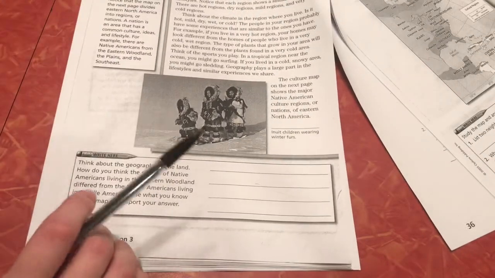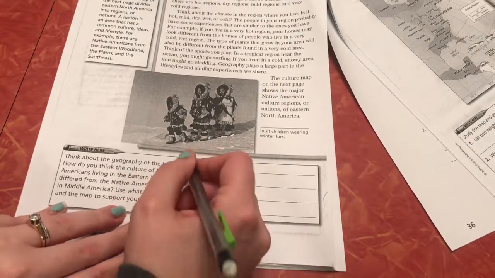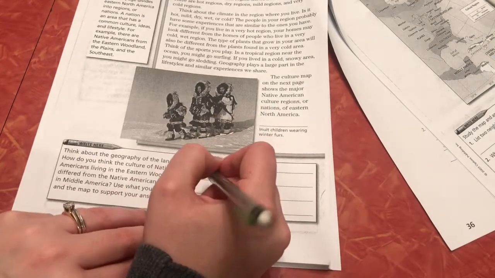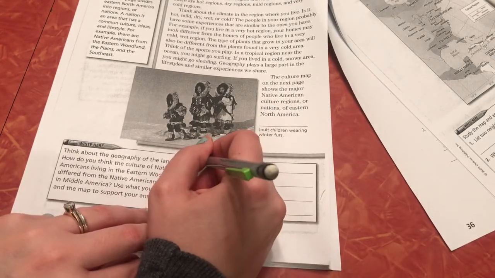So I'm going to make sure to write this in complete sentences. And again, I won't have room to write everything, so I'm just going to write maybe one example for each.